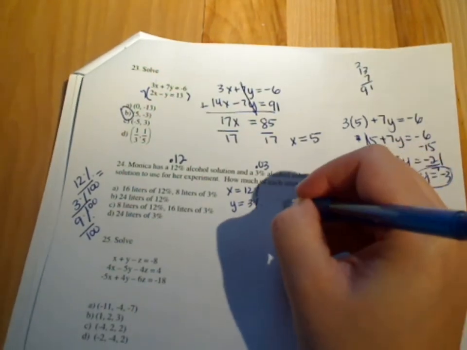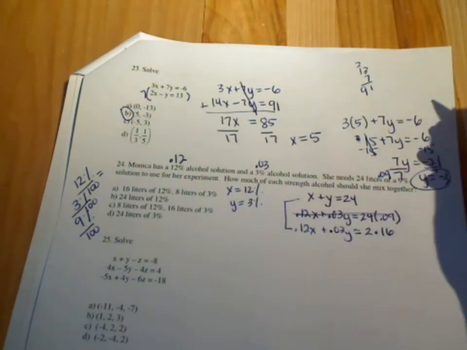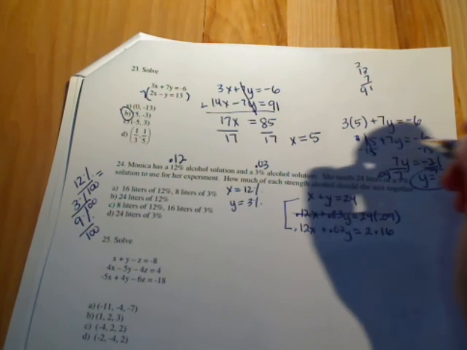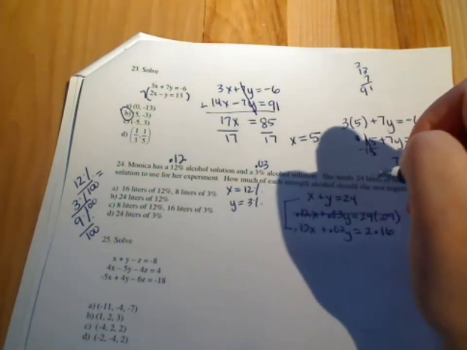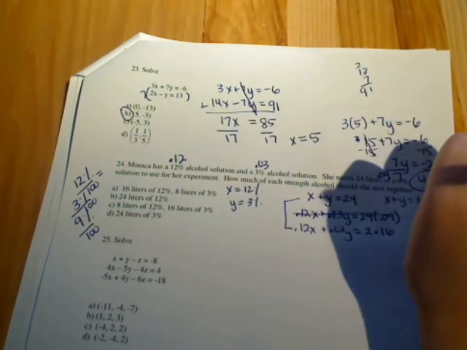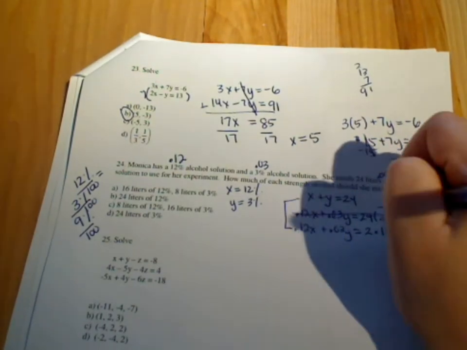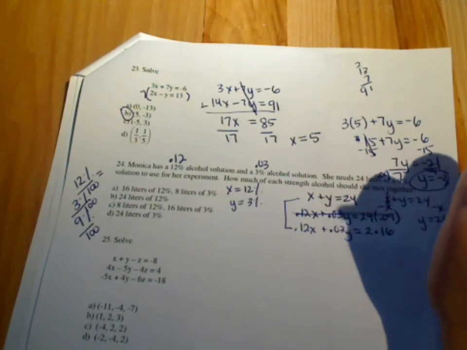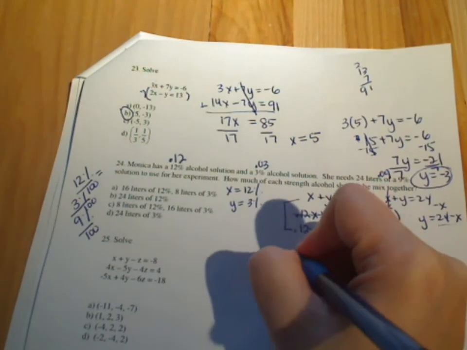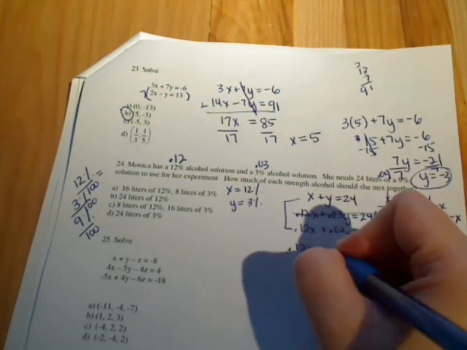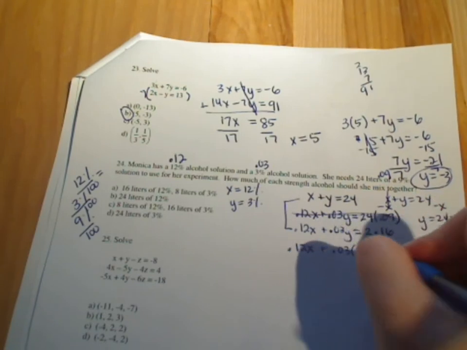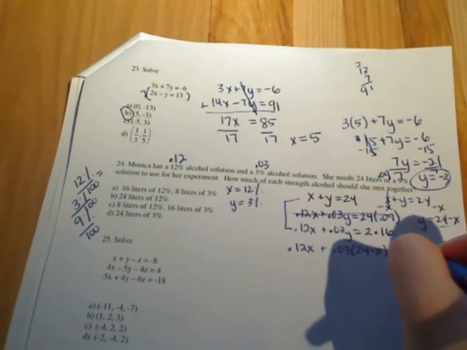So that changed into that, so I'm going to deal with this and this. I'm going to do substitution on this one, because I have all these decimals here. I'm going to get y by itself. So I have x plus y equals 24, and subtract x on both sides: y equals 24 minus x. And then I'm going to take this and plug it in. 0.12x goes into the bottom one, 0.03 times 24 minus x equals 2.16.